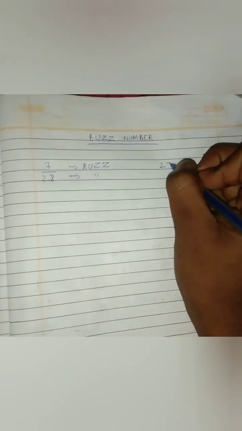Bus numbers are those numbers which end with 7 or are divisible by 7. If the user has input 7, then it is a bus number, and if the user has input 28, then also it's a bus number, as 28 is divisible by 7, and 7 is also divisible by 7, and it ends with 7. If the user has input 27, then also it's a bus number, as 27 ends with 7.